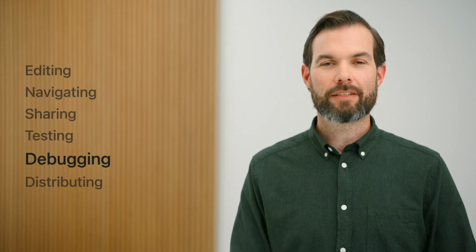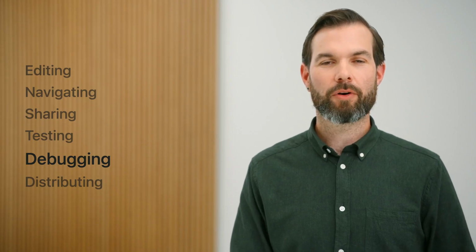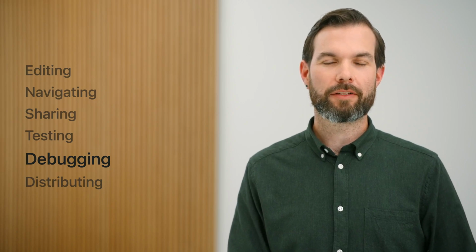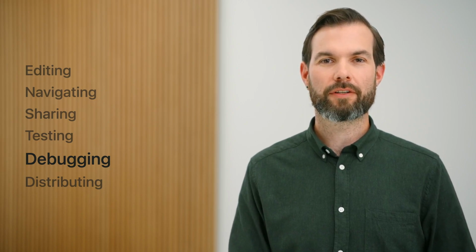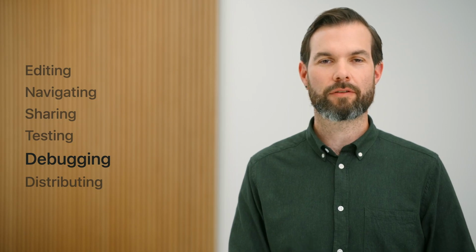Now back to Ryan so we can talk about debugging. Testing and debugging go hand in hand. They are both about crafting a high-quality app. And debugging also gets some great improvements this year, starting with OSLog integration into Xcode.